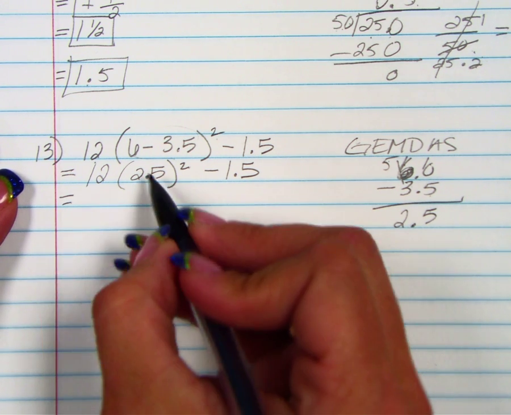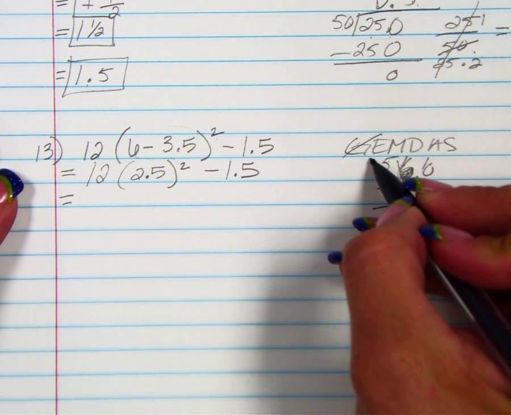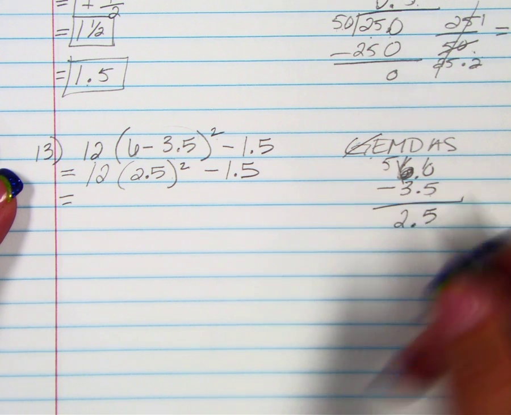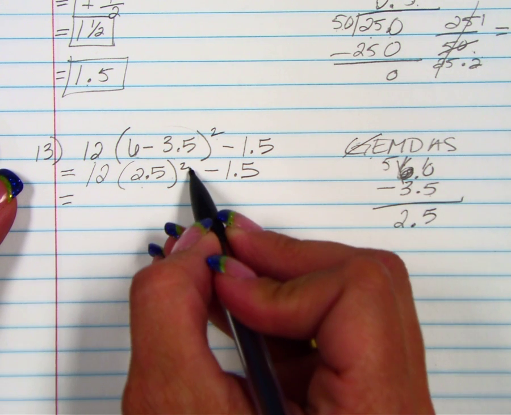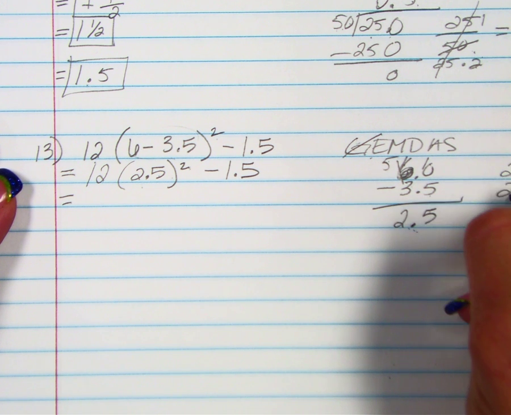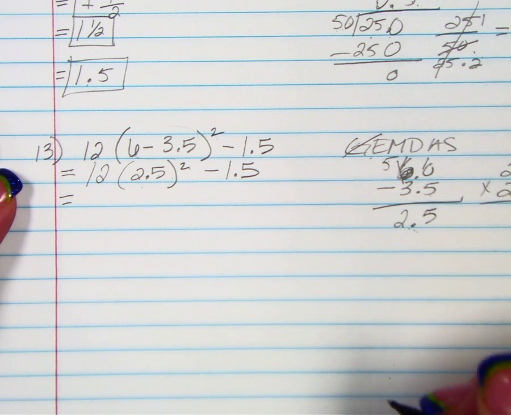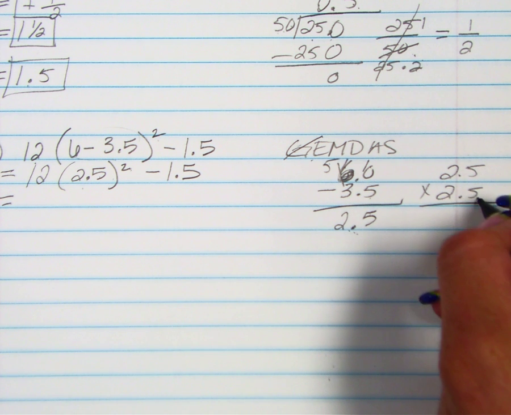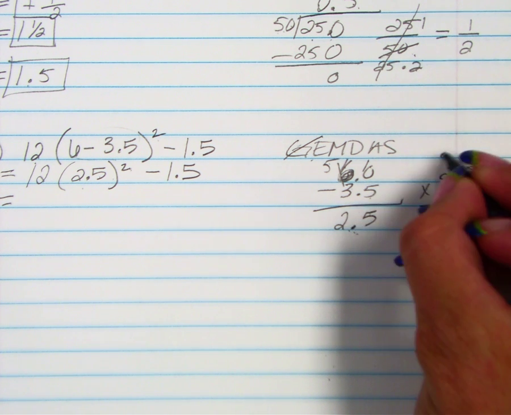And now I have to solve my exponents. I'm done with grouping, so I'm on to E. So I need to do my exponents. My exponent is 2.5 squared. So that means I need to take 2.5, and I need to come over here, and I need to multiply it together. So I'm going to say 5 times 5 is 25.